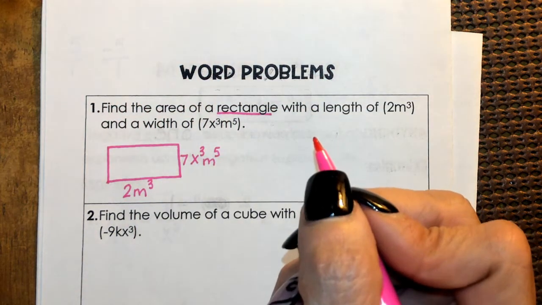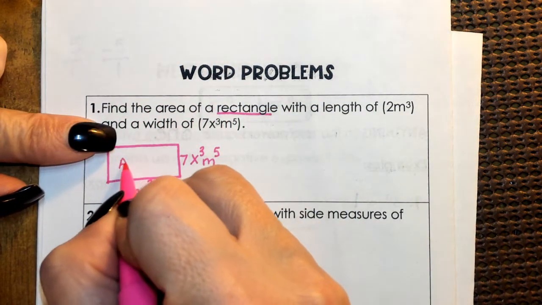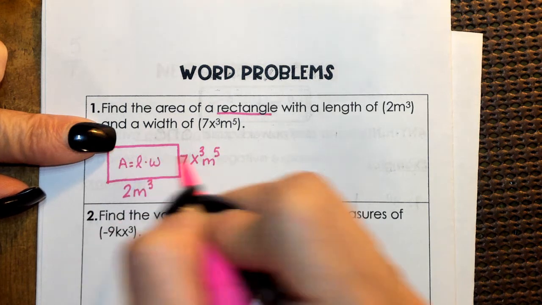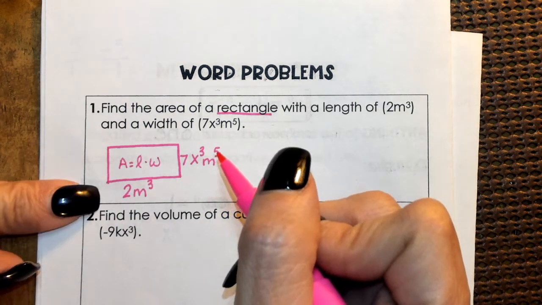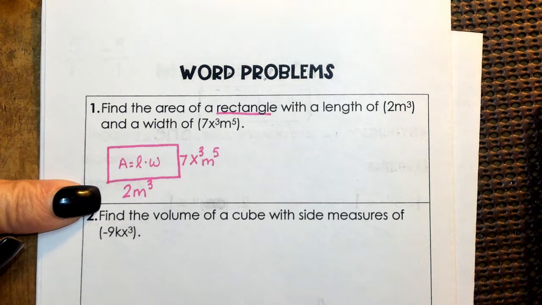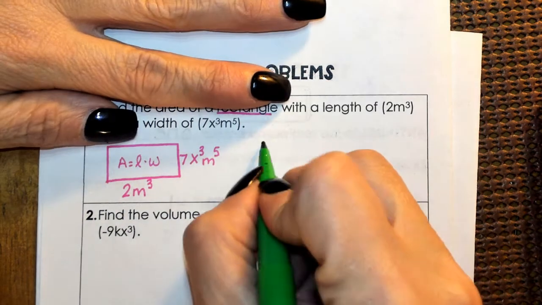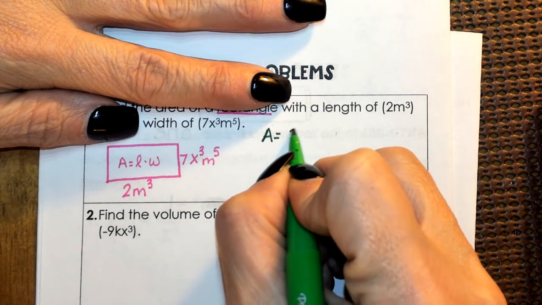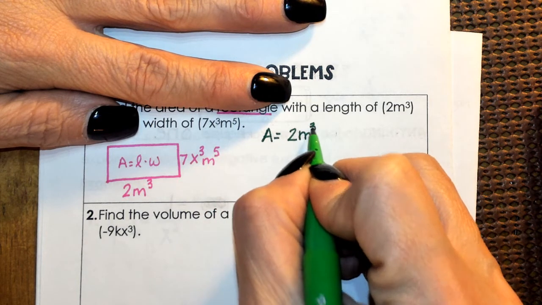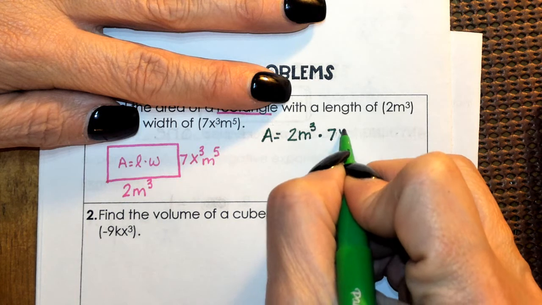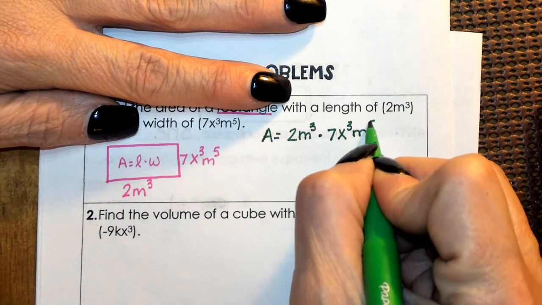Okay, now we're good. Area, I know that area is the length times the width. So if I'm going to find the area of this, I'm just going to multiply the length times the width. I had to get a different color. So the area is going to be 2m to the third times 7x to the third, m to the fifth.